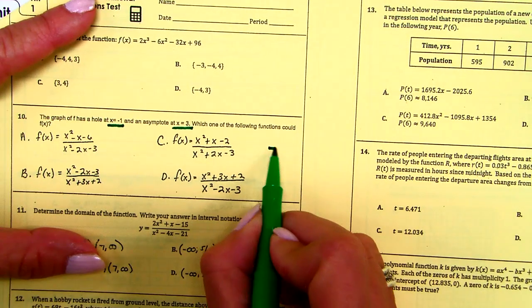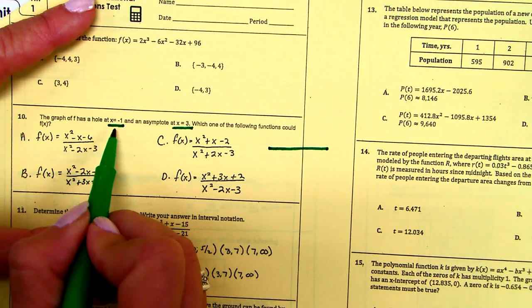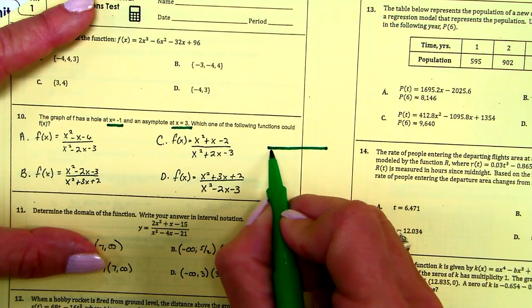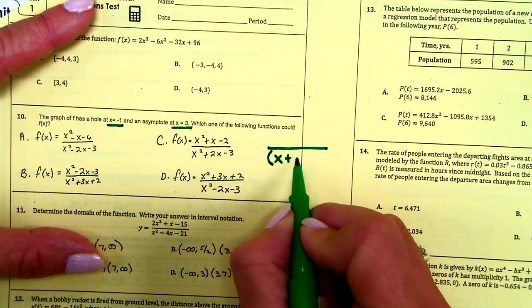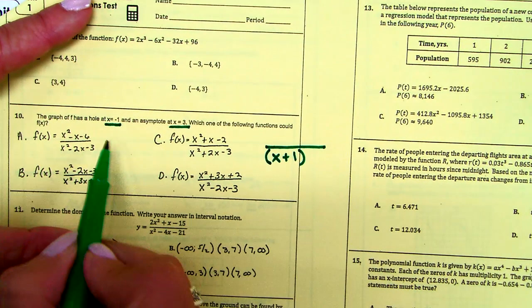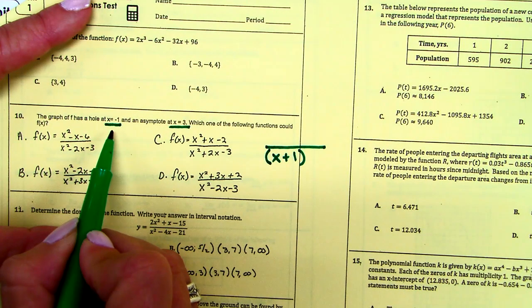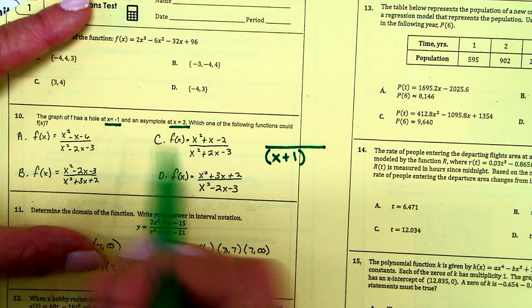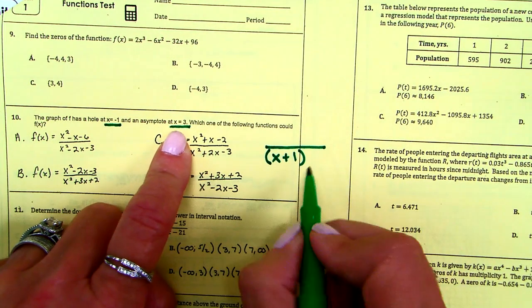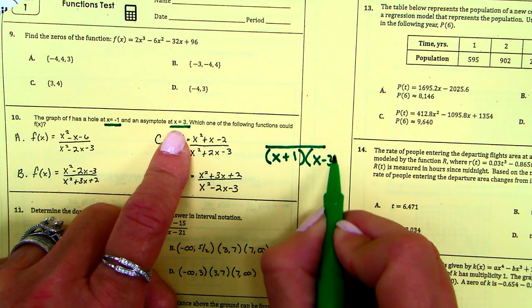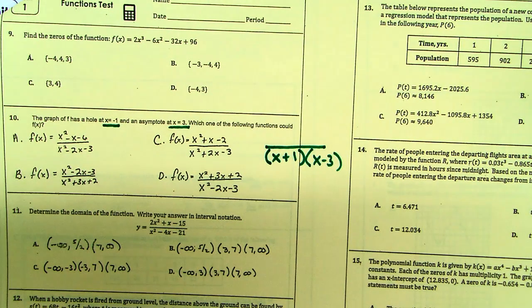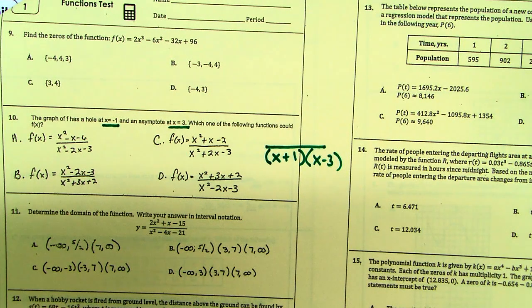So as I start building this, I have x equals negative 1 is the 0, but remember, I want to write it as a factor, so bring that negative 1 back to the other side of the equal sign. So x equals negative 1 becomes x plus 1 as a factor, and this vertical asymptote at x equals 3 would have been x minus 3, right? And we know to put them in the denominator because that's where they originate from.